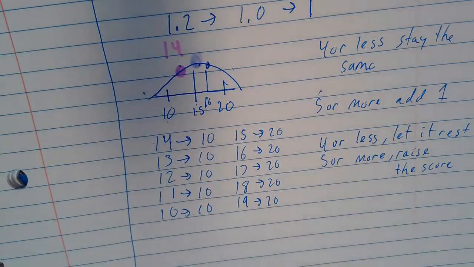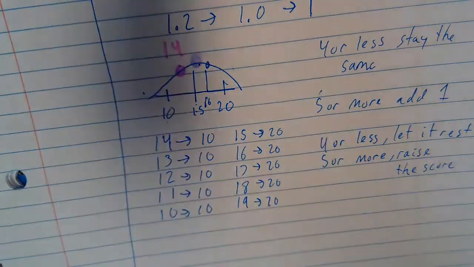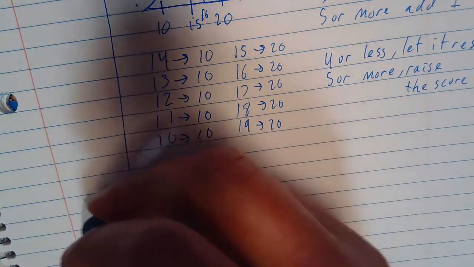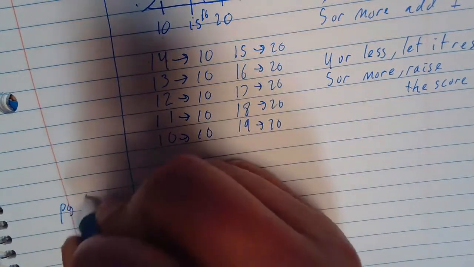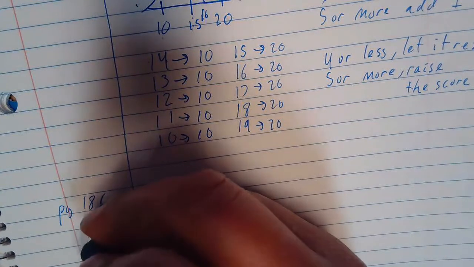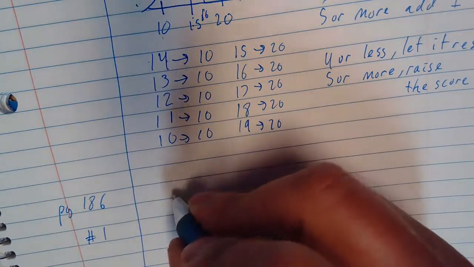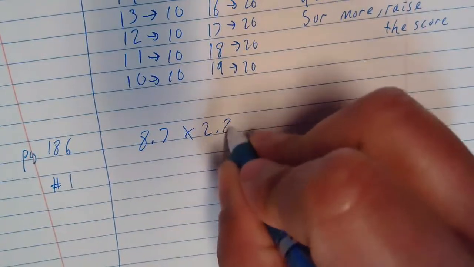Let's just do this, because the best way to learn it is to actually do it. Let me give you an example. Here, this is page 186. Example 1. 8.7 times 2.8.